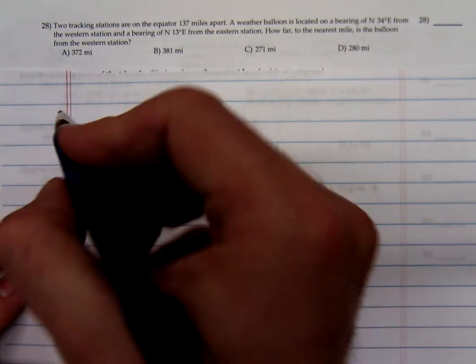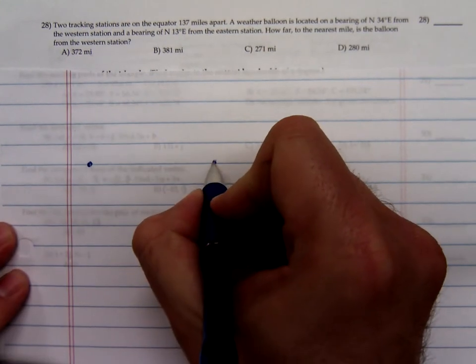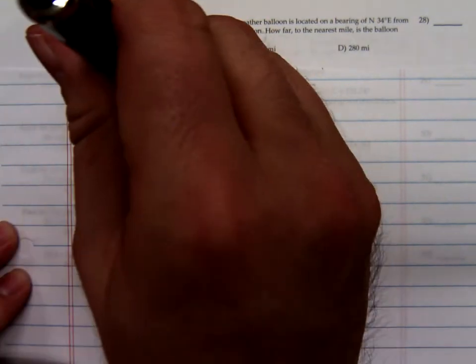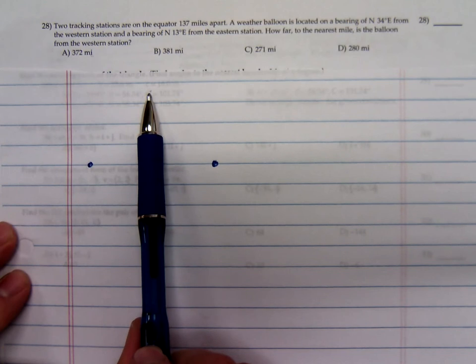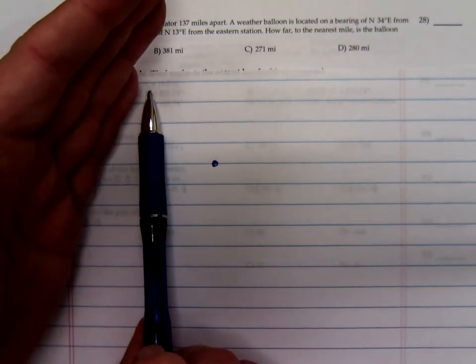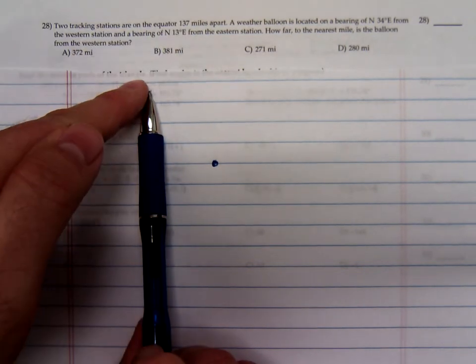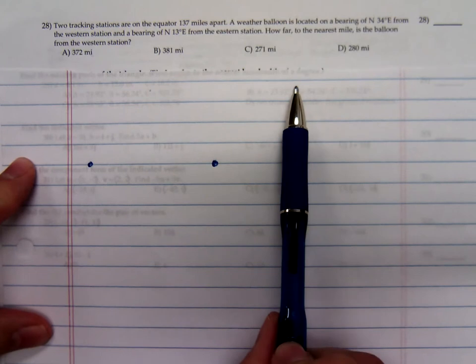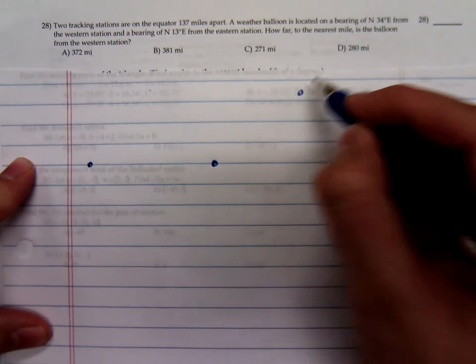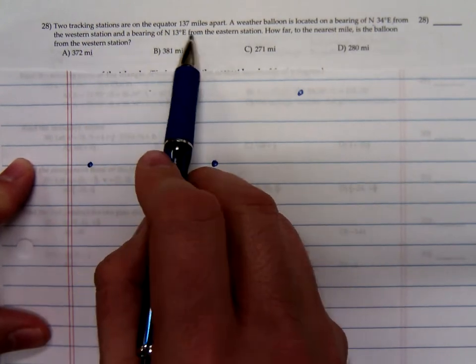So you're going to have your two stations, the western station and the eastern station, and the weather balloon isn't going to be right here. Right there. If it was right there, it would be to the northwest of one of them and to the northeast of the other one. Like here, northeast, northwest. It's way over here. Why? It's to the northeast of both of these.